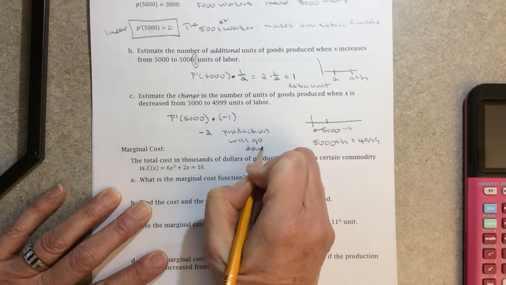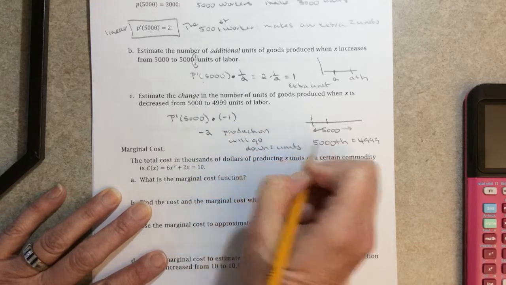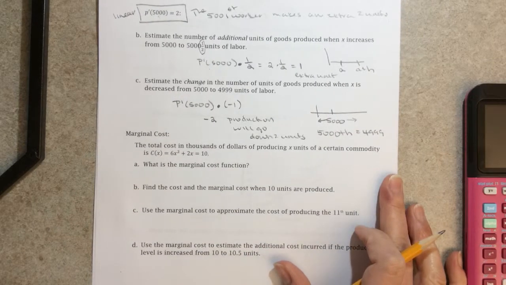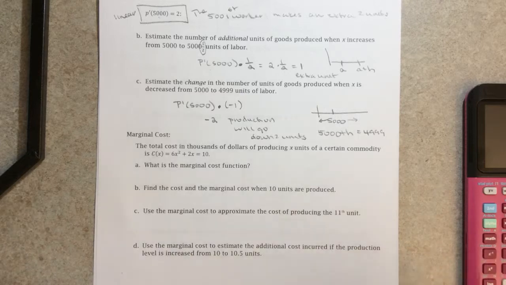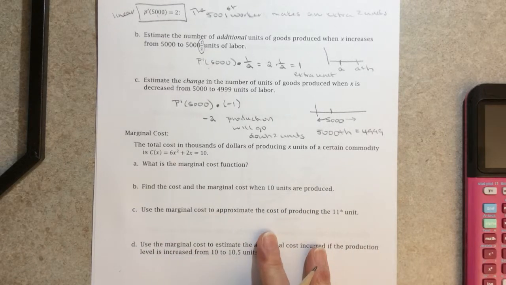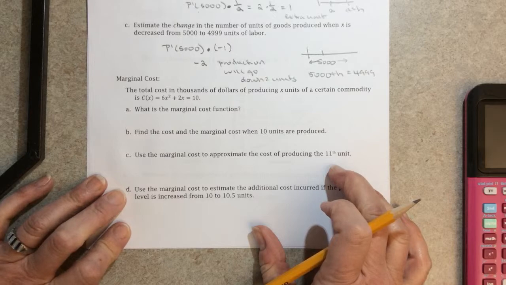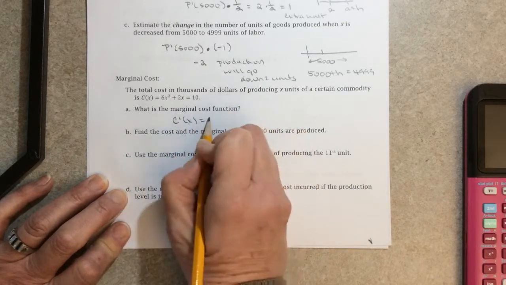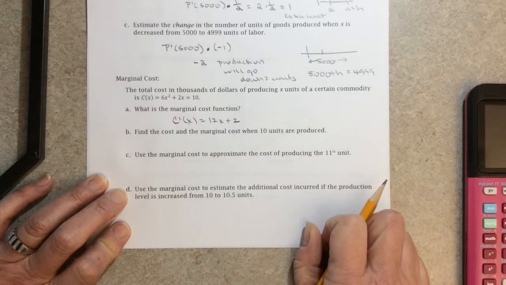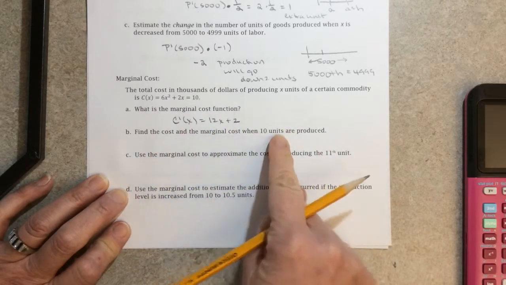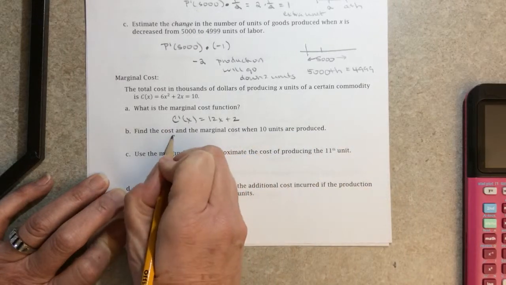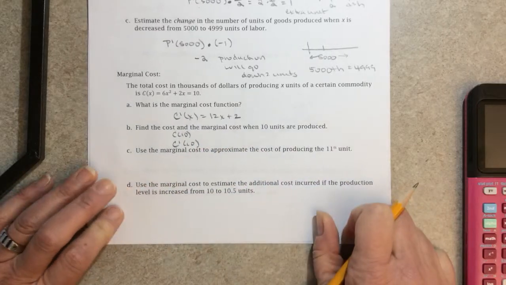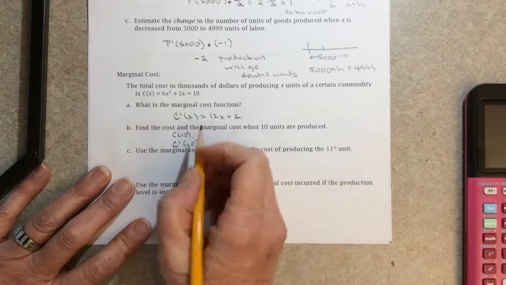2 units. And again, this is called marginal analysis, trying to decide what's going to happen to our function when we move up or down on the x-axis. Marginal cost, we've talked about before. Marginal cost function is the derivative of the cost function. If I want the cost and the marginal cost for 10 units, I'm just plugging 10 into the cost function or 10 into the derivative of the cost function.